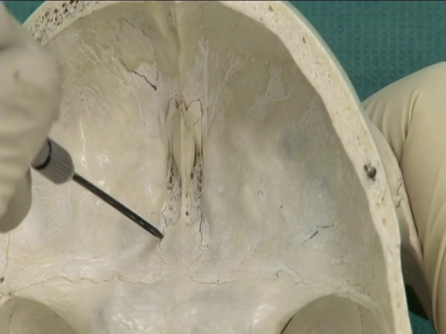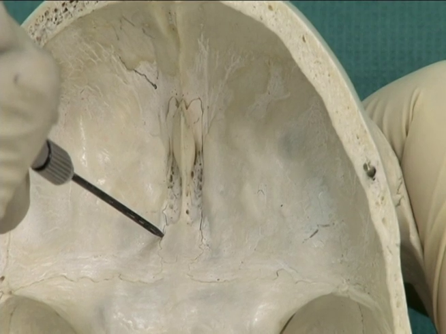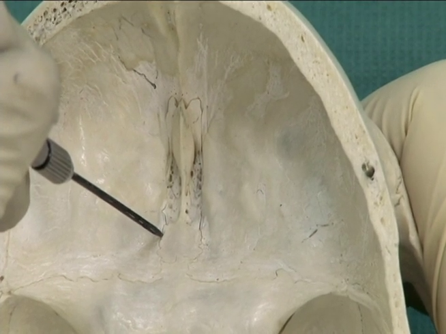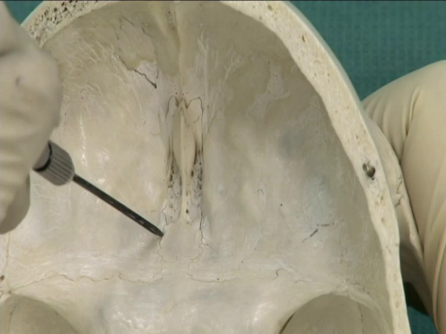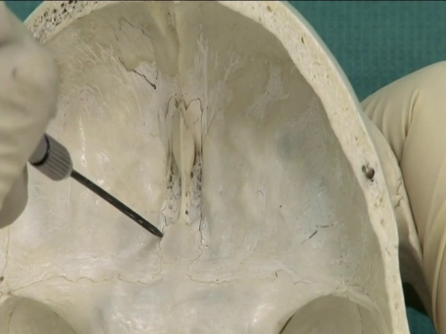Anterolaterally and posterolaterally, there are also foramina in the cribriform plate that transmit the anterior and posterior ethmoid nerves, arteries, and veins.